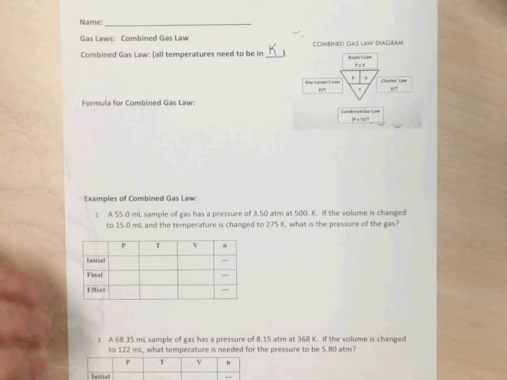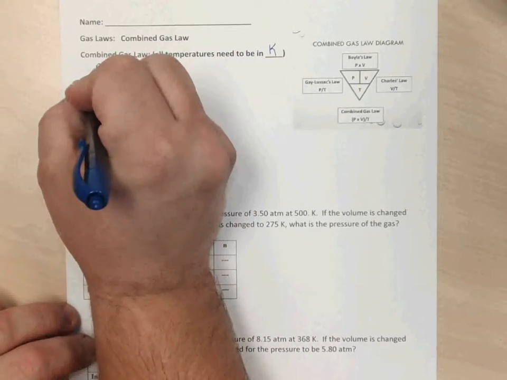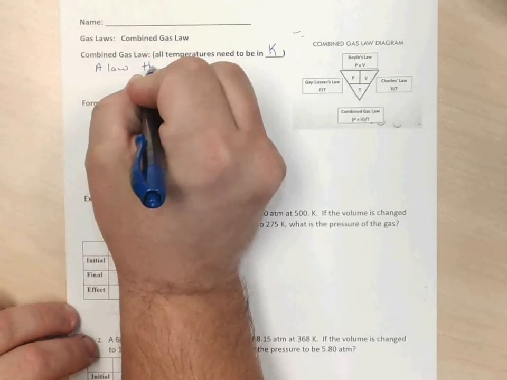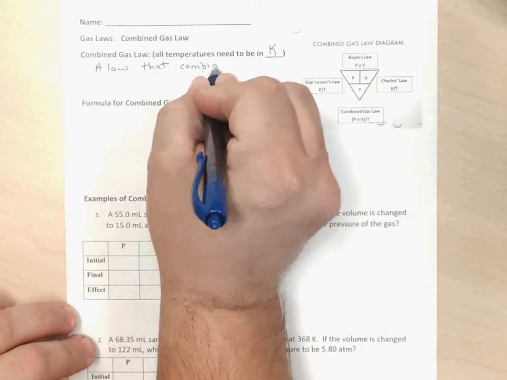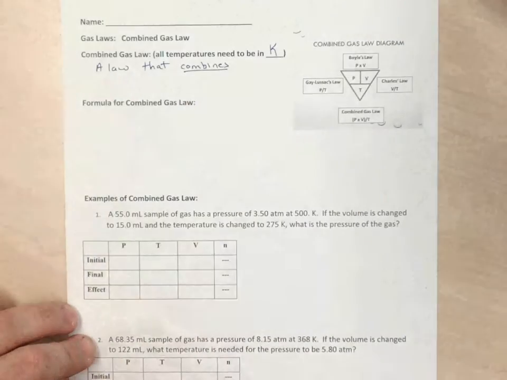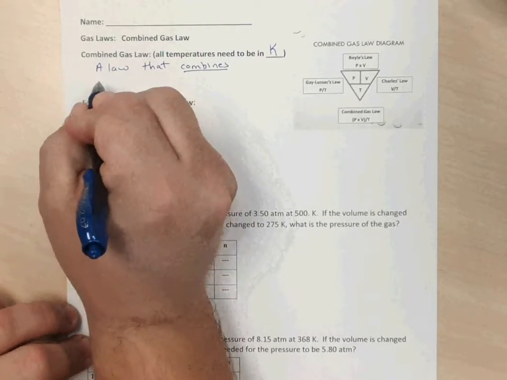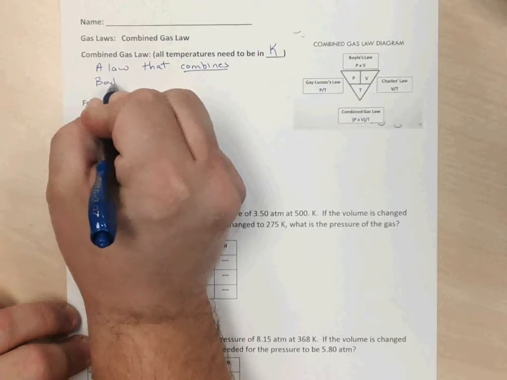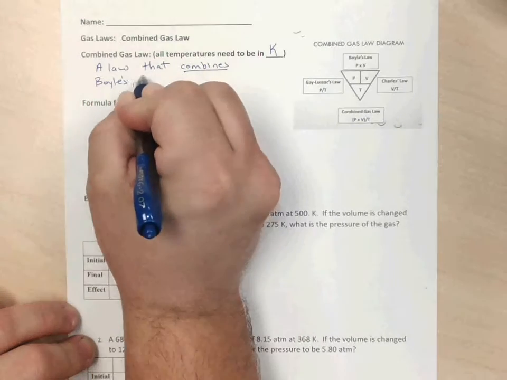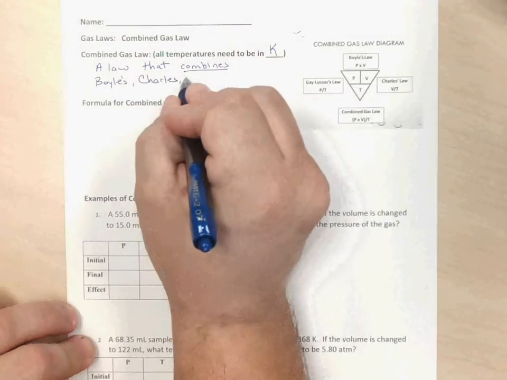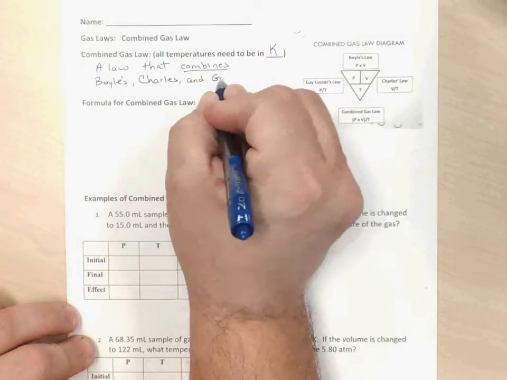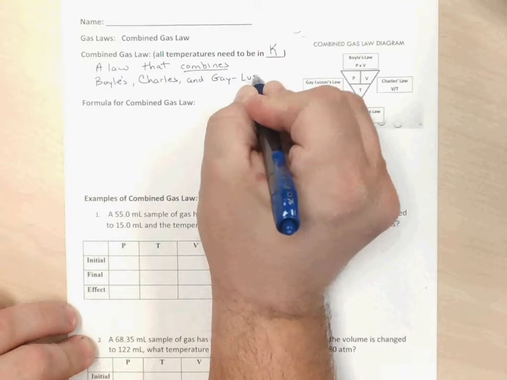So, as the name of the combined gas law suggests, it is a law that combines all of the laws that we have discussed so far, which is Boyle's, Charles's, and Gay-Lussac's.